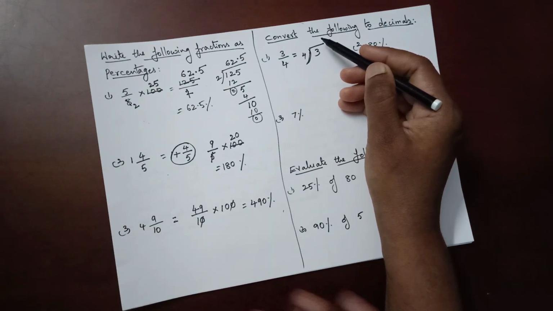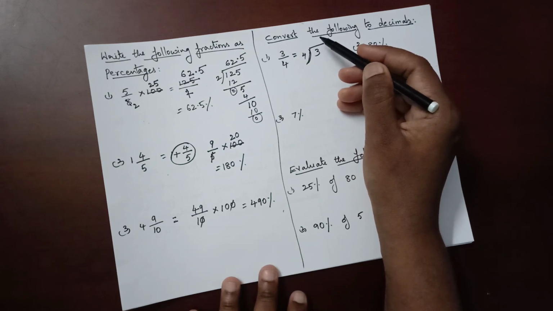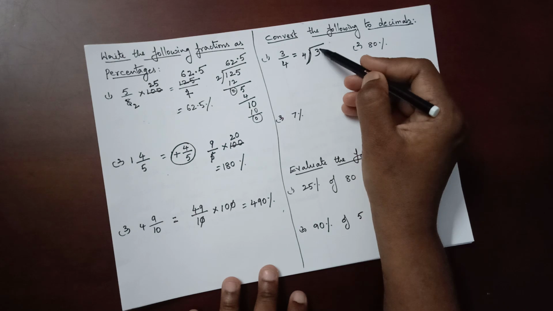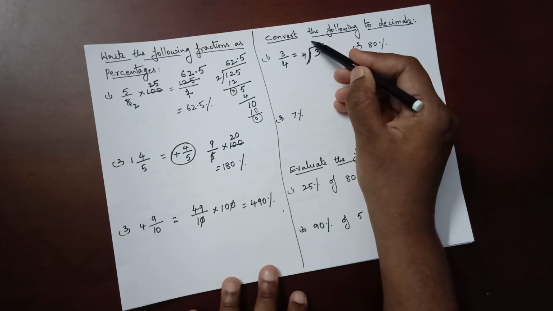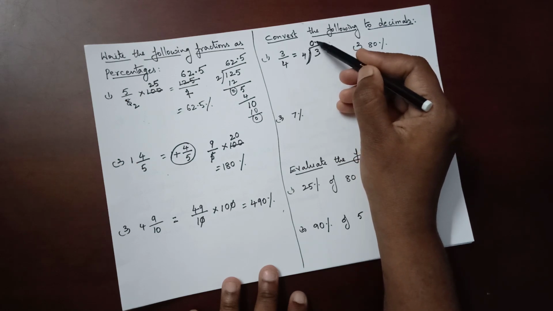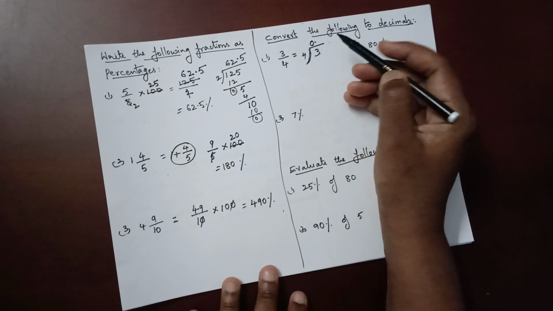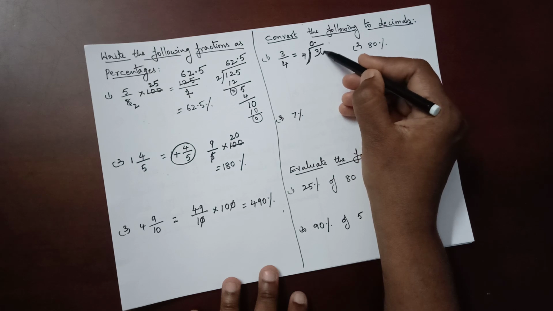So always using the calculator is also not good, because we don't know how to do the calculation. Because of that, 3 is the lesser number compared to 4. Then start with 0 point. If it is the lesser number, you start with 0 point. Decimal helps you take. Whenever we are taking the decimal, we put a 0 here.